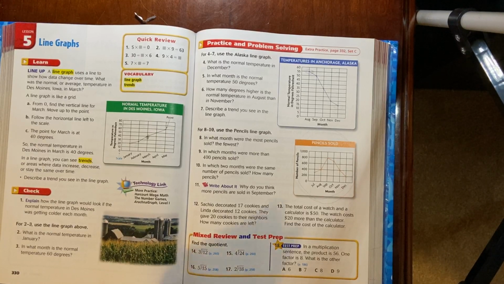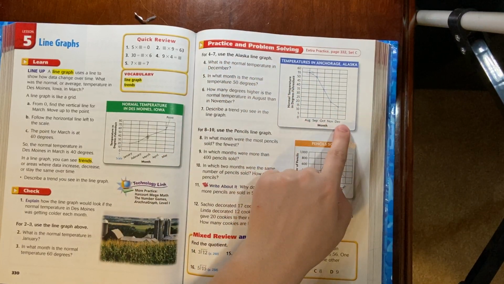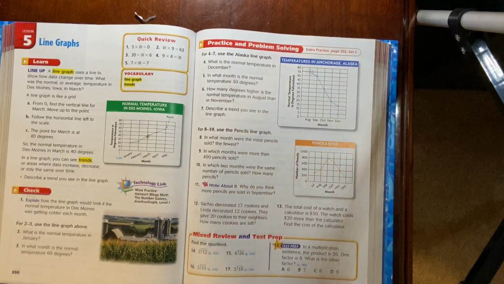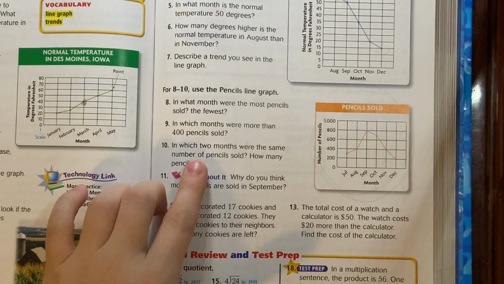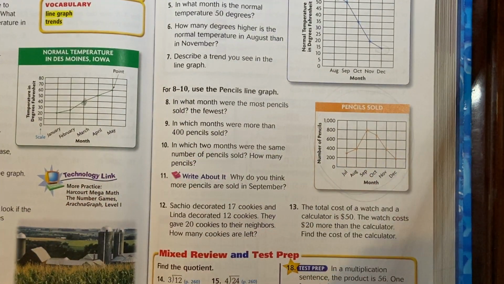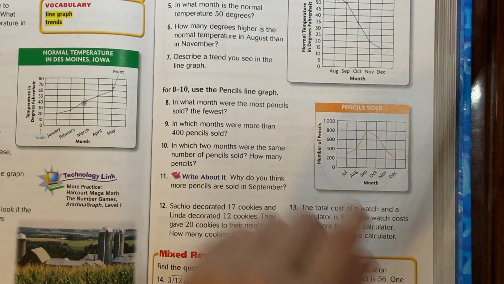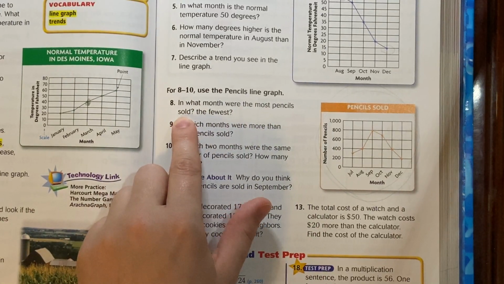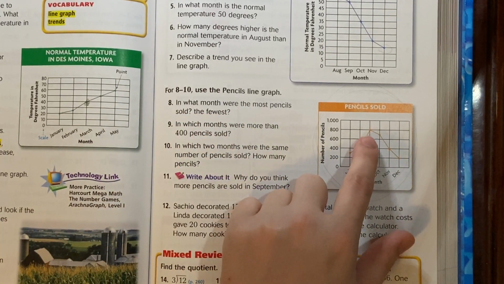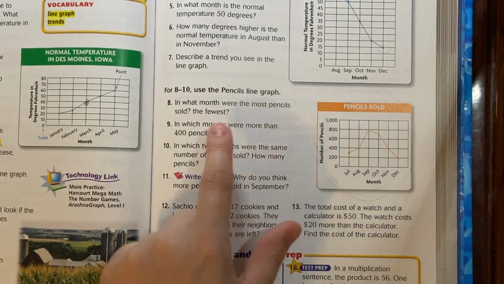Describe a trend you see in the graph. So this graph is making a downward slope. So from August to December, we're getting colder. All right, 8 through 10, we're going to use this graph, pencils sold. Now this reminds me of Oscar Weissenborn from your social studies. In what month were the most pencils sold? September. Probably because school was starting back.